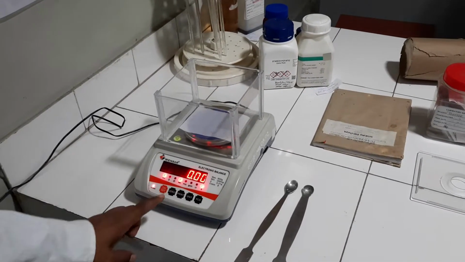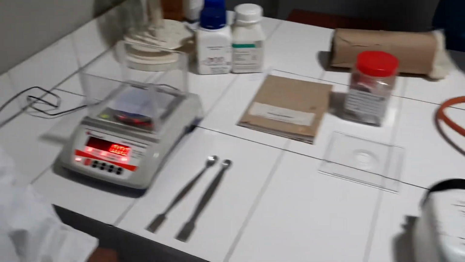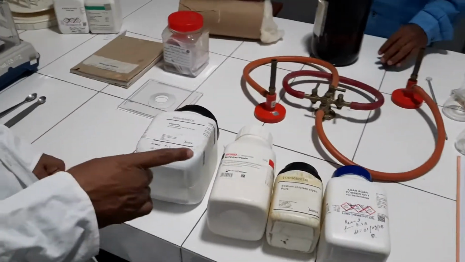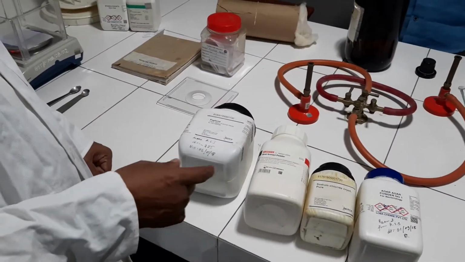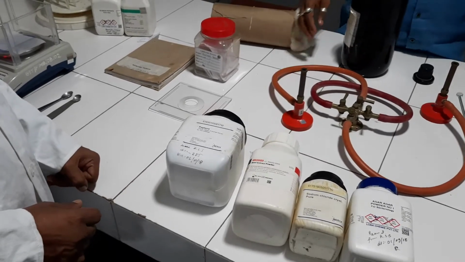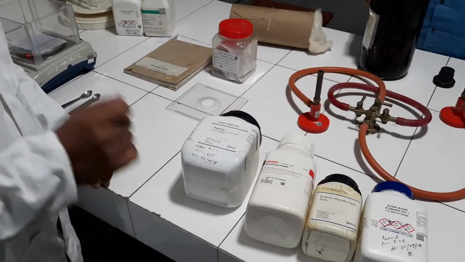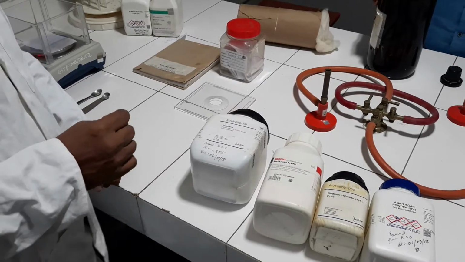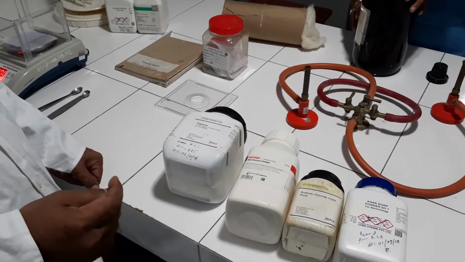We tare it. Now we will take these weights individually and put them in a conical flask, and we will get the media.